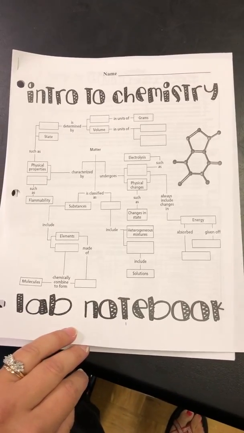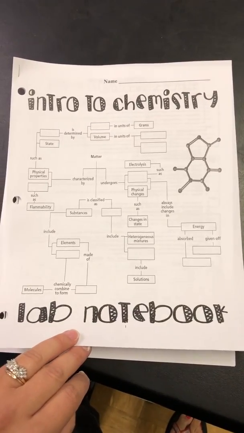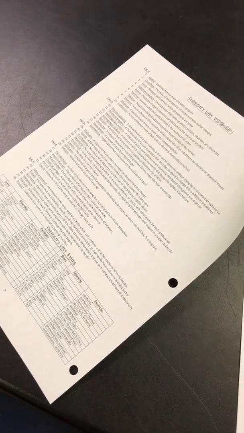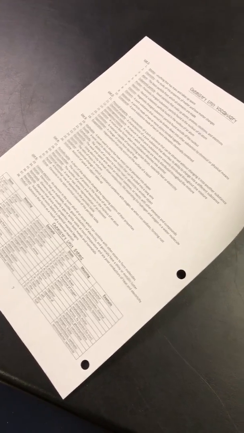This is your Intro to Chemistry lab notebook. You have a lab notebook for each chapter that we do. You have vocabulary on page 2. Generally, vocabulary is always going to be on page 2.